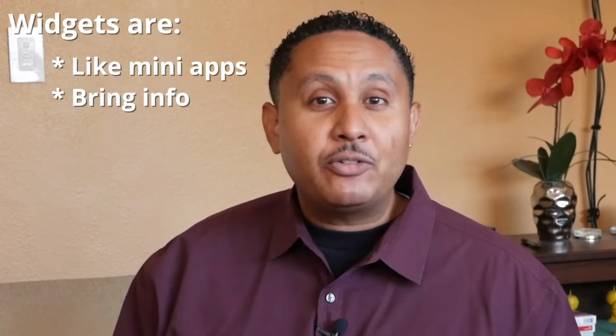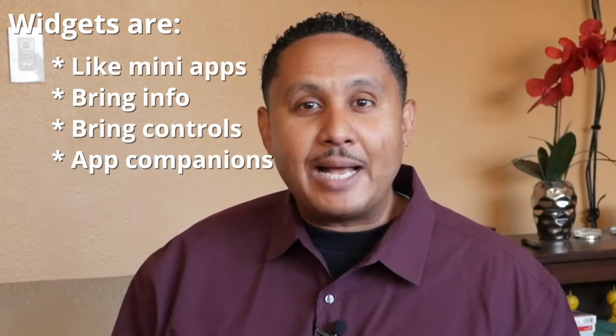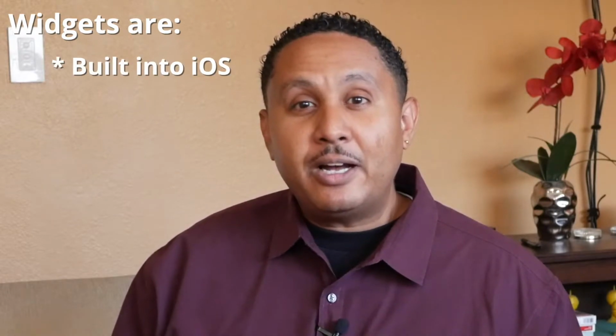Widgets are like miniature applications that either bring information or controls to your home screen. I think of them as small companions to the apps that are installed on your iPhone. A number of widgets are built into iOS, and you'll get others as you install new apps on your phone. You can access widgets on your phone without disturbing the layout of your application organization strategy.